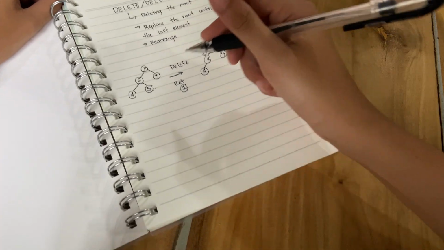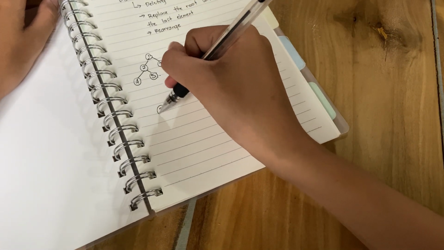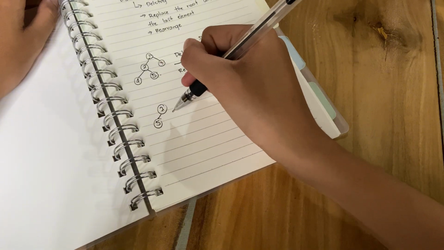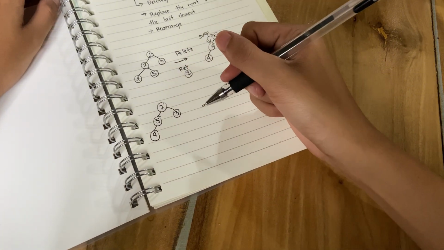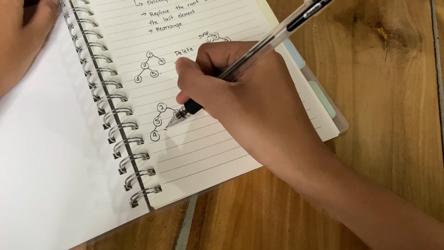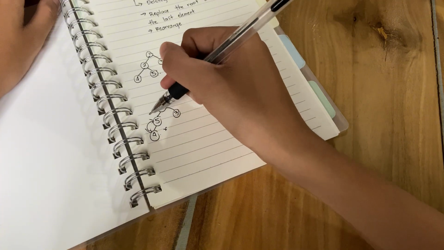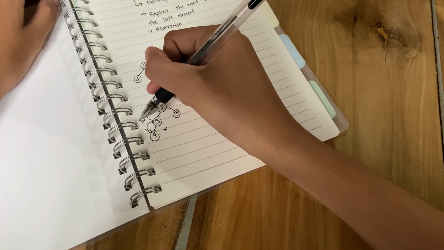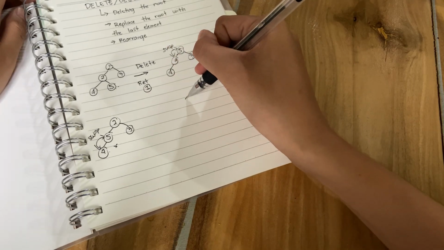So upon swapping, we get a tree that looks like this. Now we will go back to 5. Is 5 lesser than its children? No, 5 is greater than its child. So what will we do? We will swap. Then finally we will get a tree that looks like this.